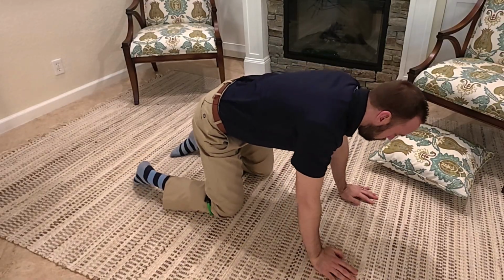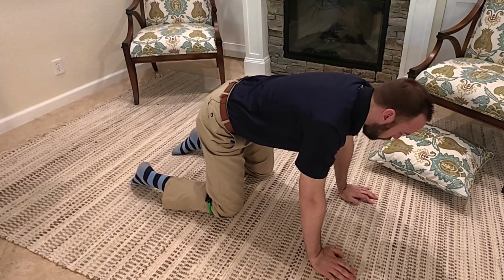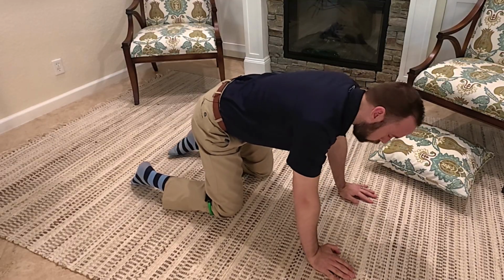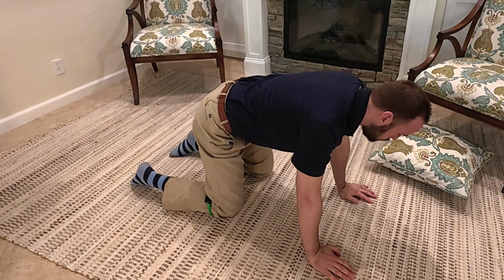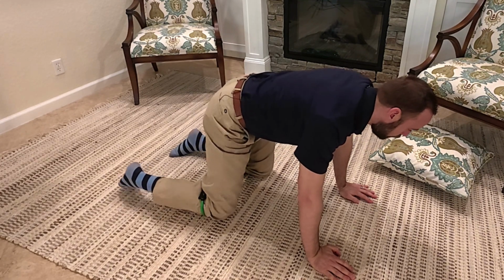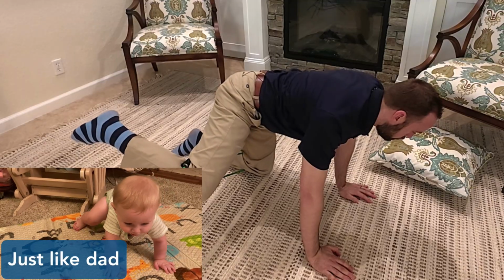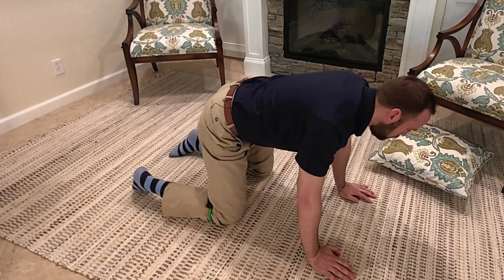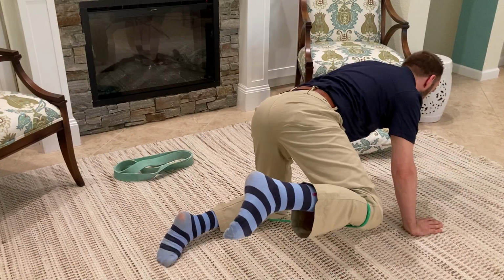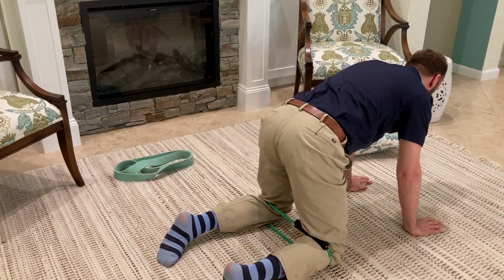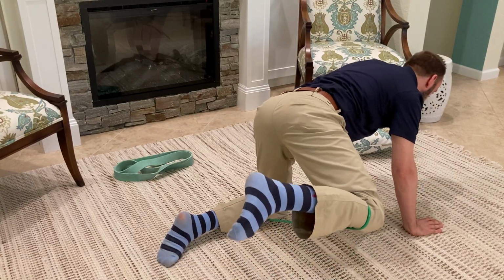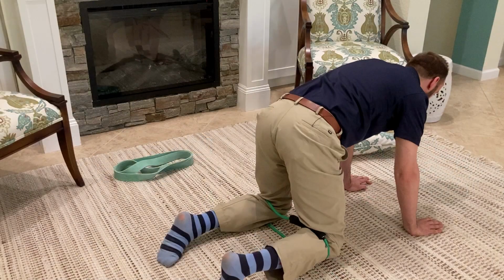Again, you go here. Hands are on the ground, just below my shoulders. My knees are in position, my back's in position, and I lift, and I come back down. This one is super tough. Bands come in all shapes and sizes. You can even double up bands if you need to, or wrap them together, use two of them.